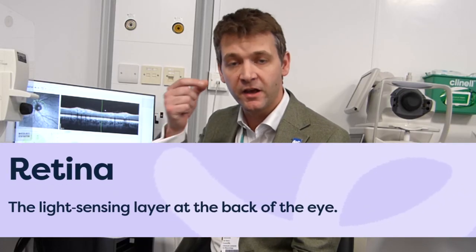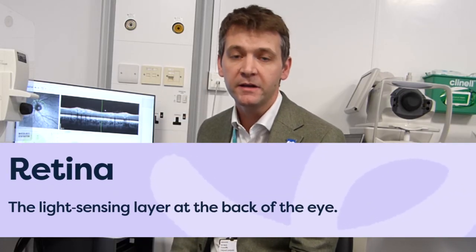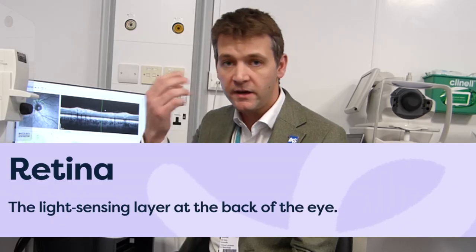This is a really commonly used test that is often found in high street opticians. What it uses is light to measure the cross-sectional structure of the retina, the light sensing area at the back of the eye. We can use a light stimulus and quantify the reflection of that back from the eye to segment and look at different layers of nerve fibers at the back of the eye.